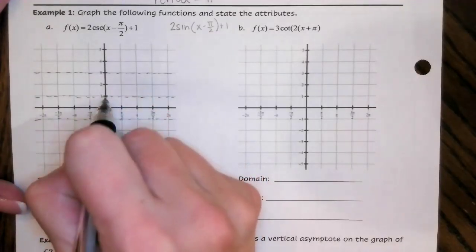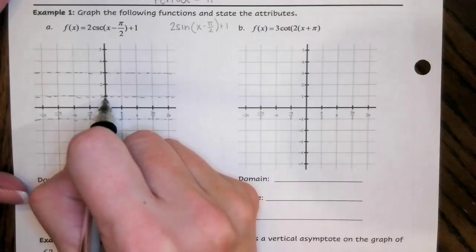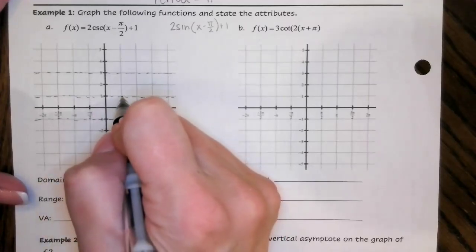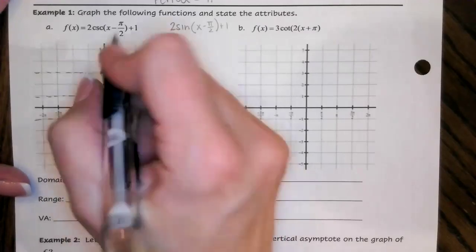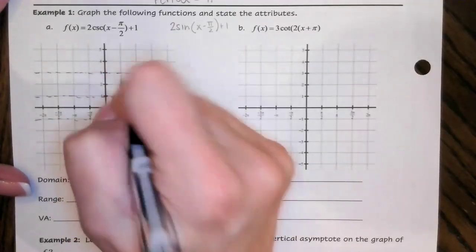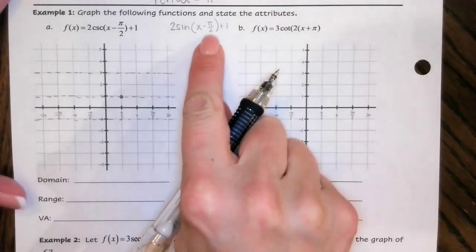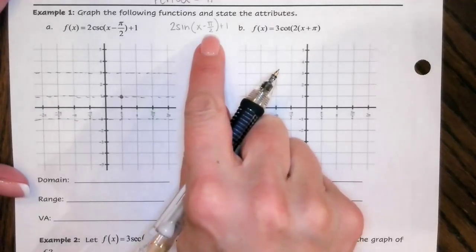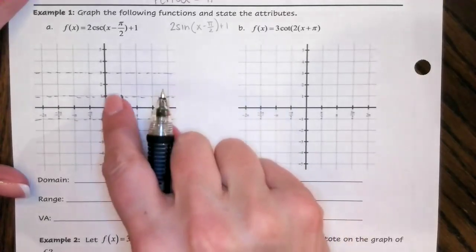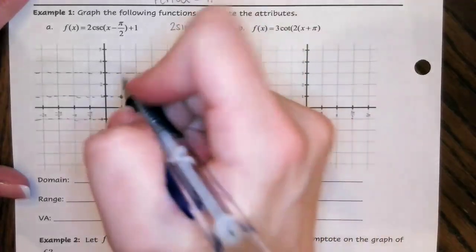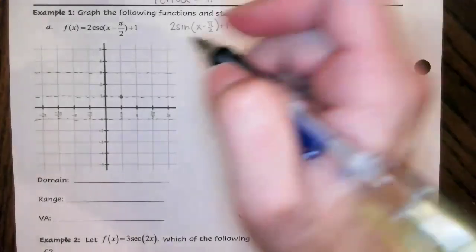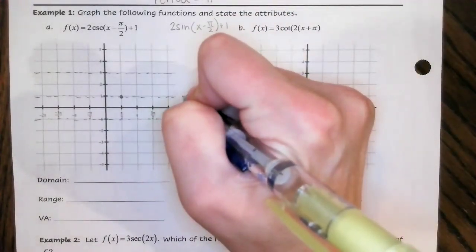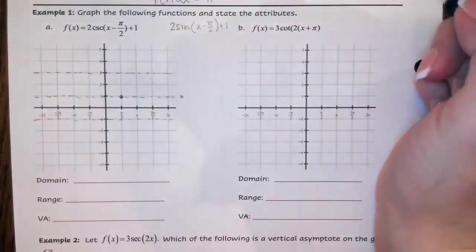We know the sine curve starts at the middle, so it would be right here. Now it does have a shift right by pi over 2, so my first point is going to be right here. This was a horizontal translation by pi over 2, so I moved it to the right. And so then from there, I have a period of 2 pi still. And so 2 pi would be right over here, kind of off my graph a little bit.